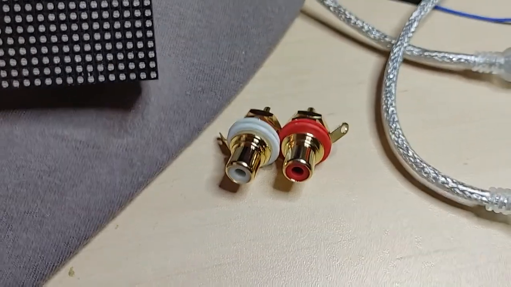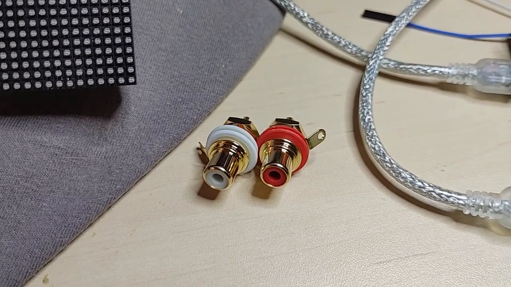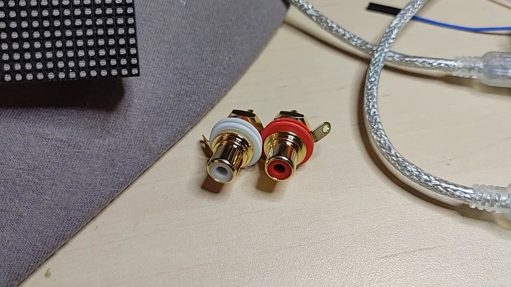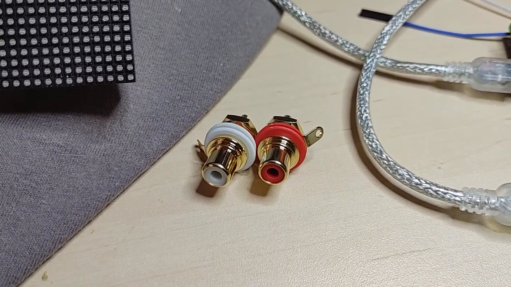And in general, we're calling this thing the DAC switcher. So you can imagine having maybe 1, 2, or 3 different kinds of DACs, and then being able to audition different DACs by just changing an input.